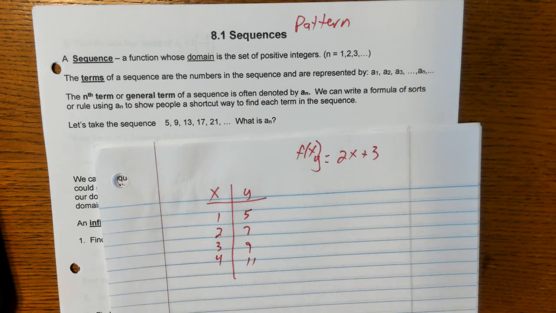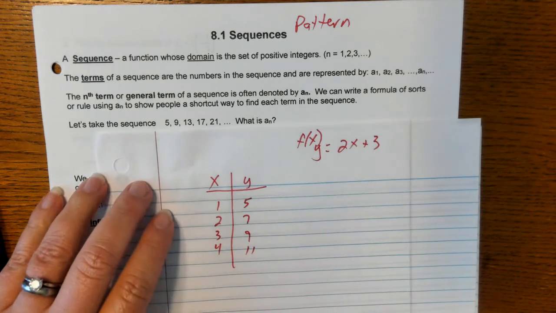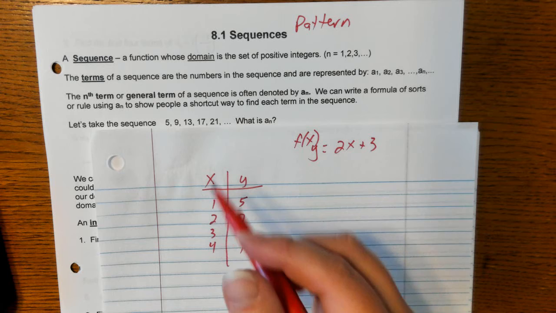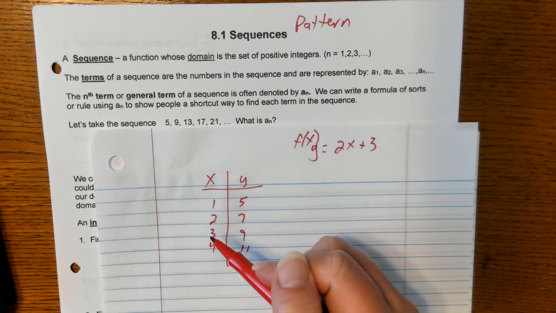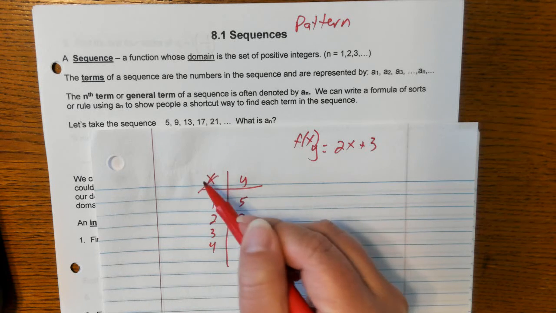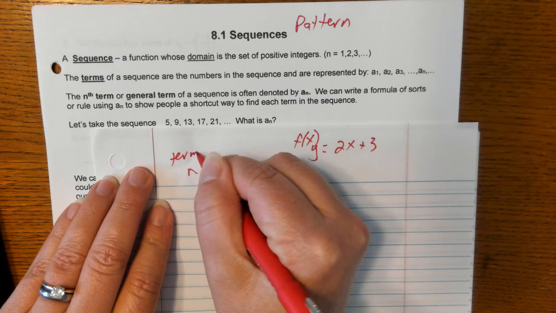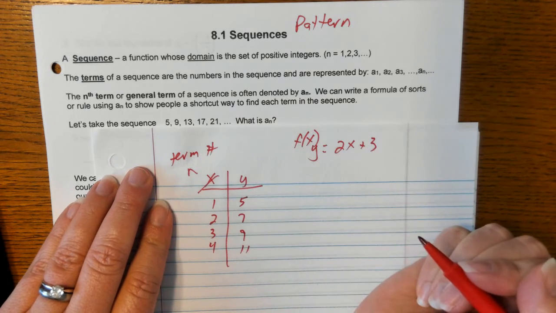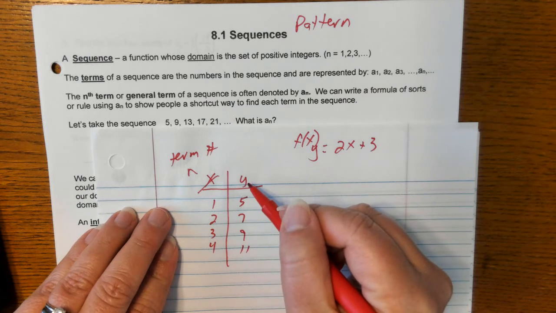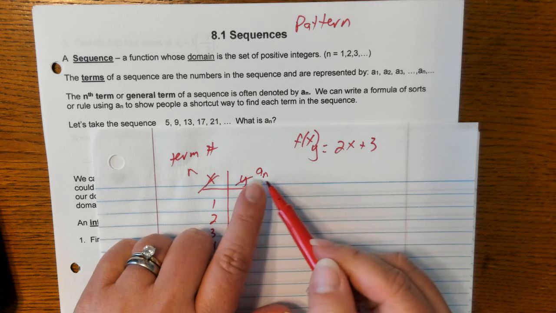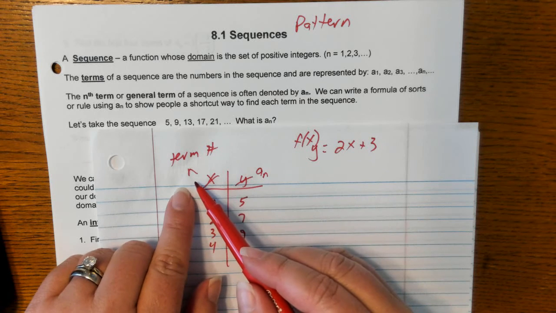So this is how we've been working with functions this whole time. When we start talking about a sequence, instead of x, we're going to call those n's. We're going to replace it with n. And we're going to think of n as our term number. And instead of y, we're going to call it a sub n. In other words, a sub whatever term you're talking about.